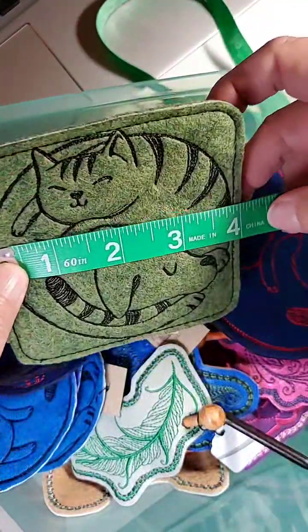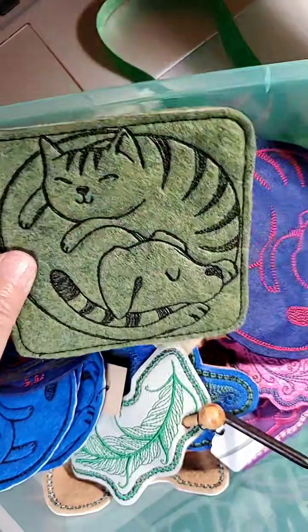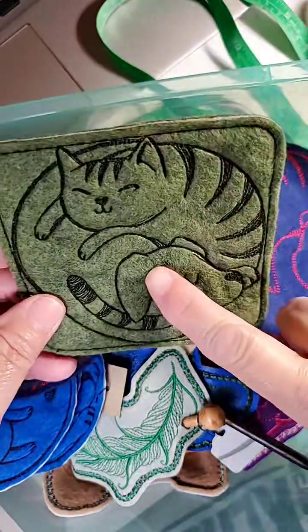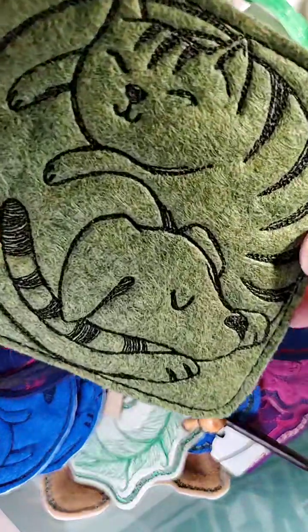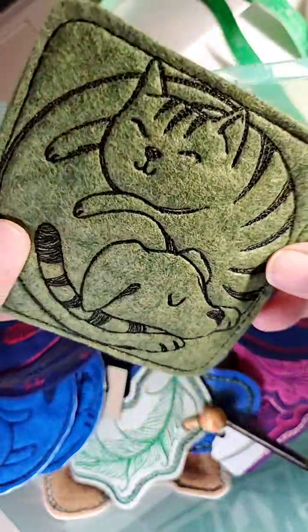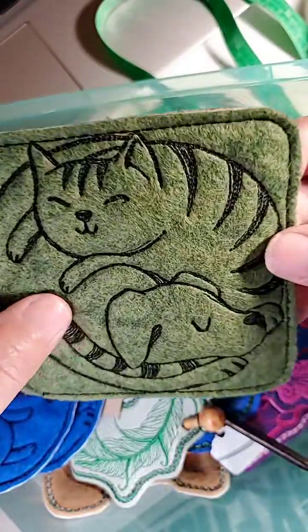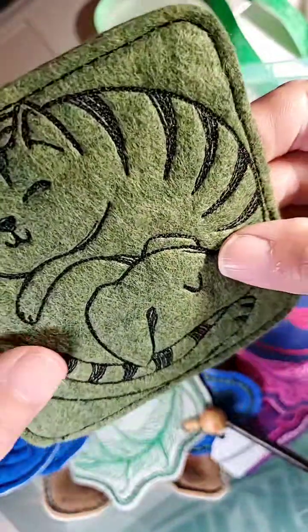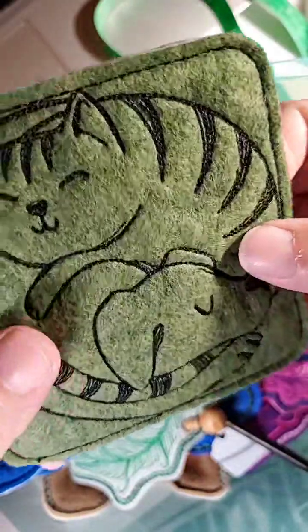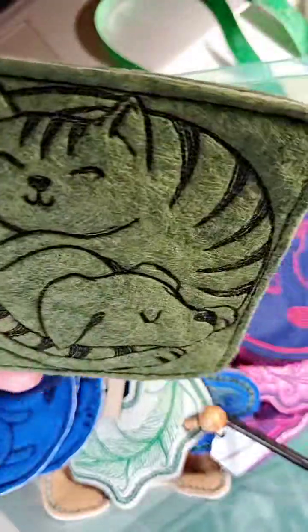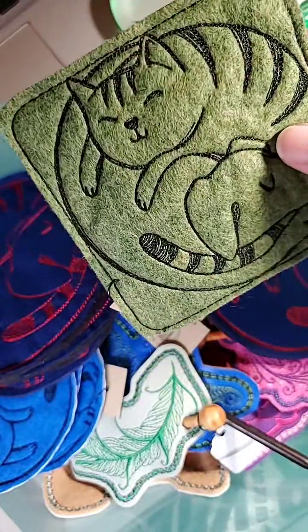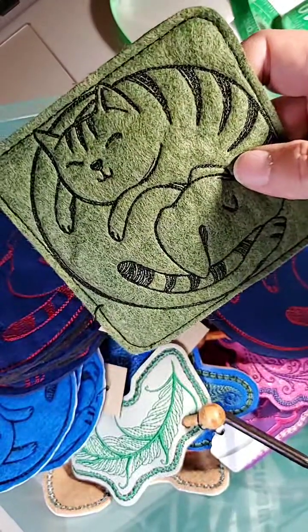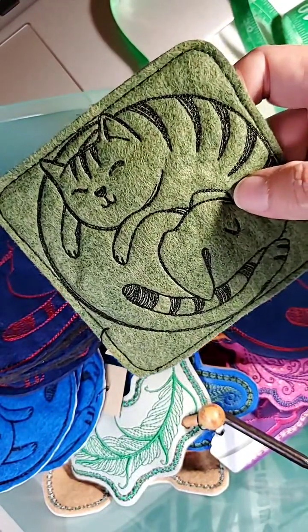And then this is a 4-inch square, and the felt is a kind of a, can you see the color variations? It's kind of like a sage moss colored with a darker green in it as well. And then the backing is the same. So these, I have 1, 2, 3 available. And let me just check my inventory because we want to make sure that the listing is correct.